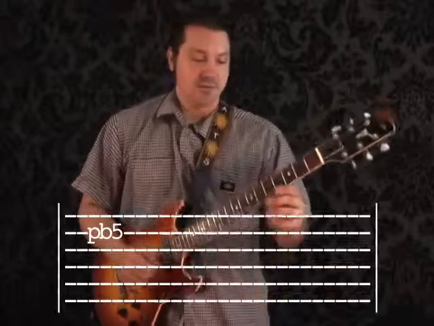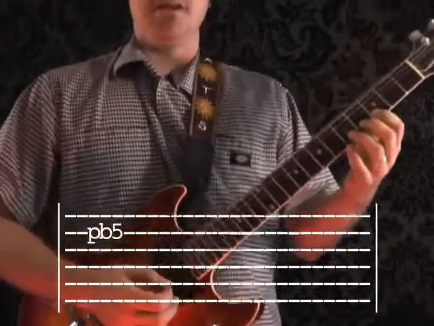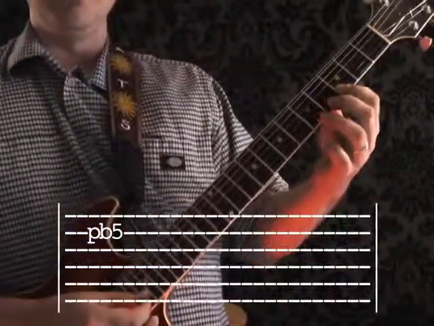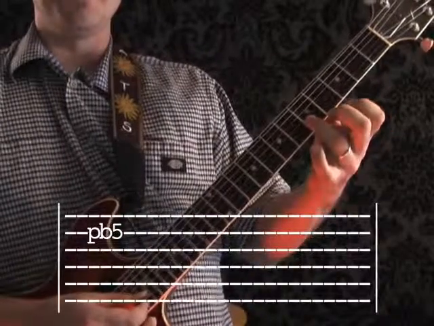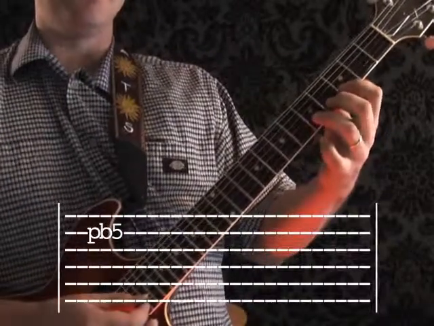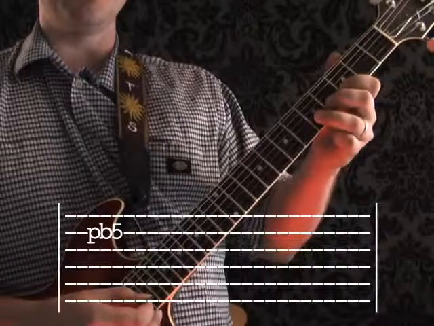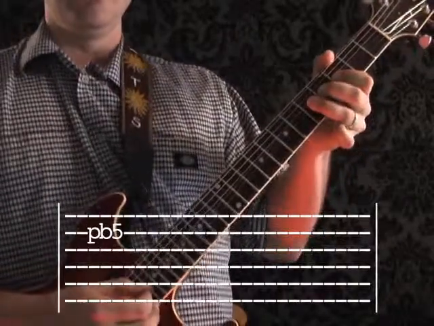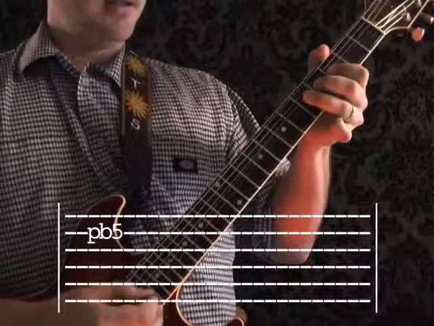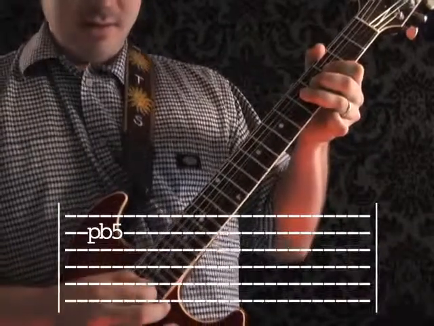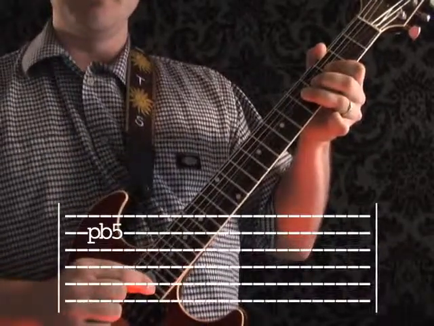Okay, let's talk about more symbols. You might see the letters P and B before a note. PB, that means pre-bend. I'm going to teach you that. What that means is you get ready to play the note. You put your finger on the note you want to play, but you don't play it yet. First, you're going to push the string and do a bend. Once the string is in position and you're holding your bend with your fingers, then you use your pick and you pluck the note.